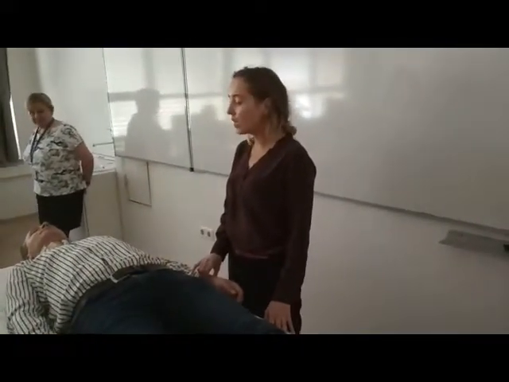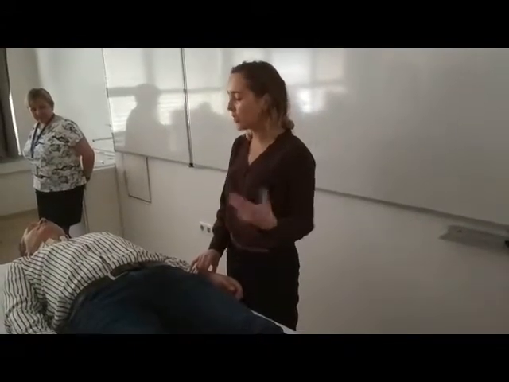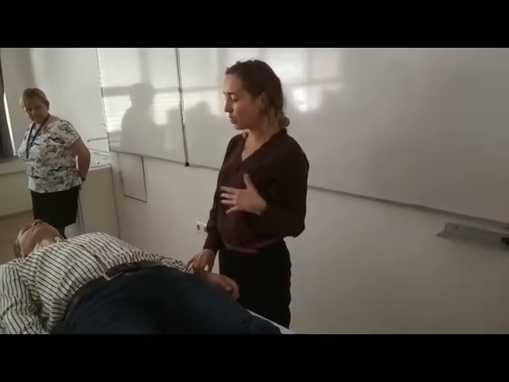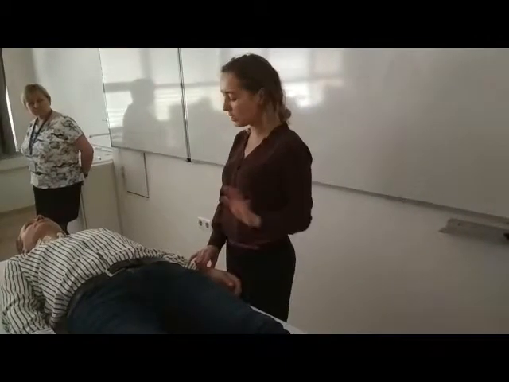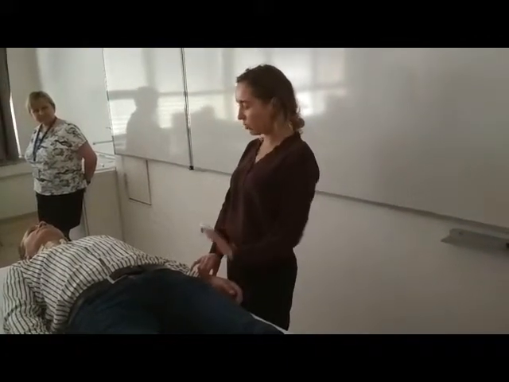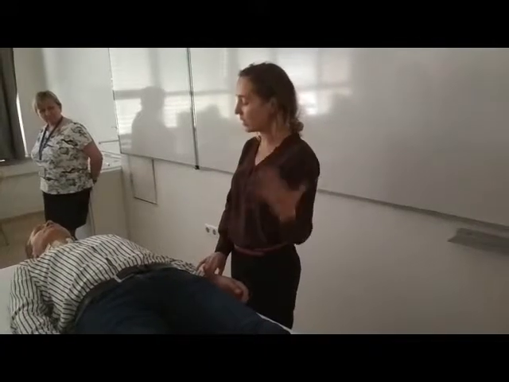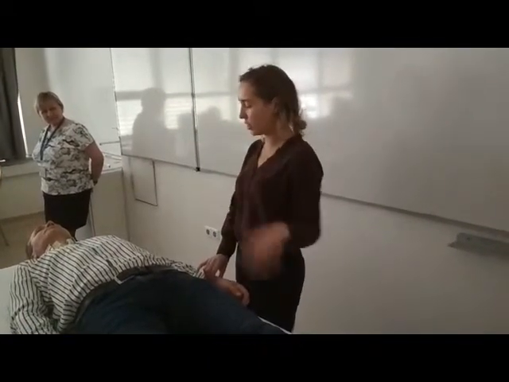In traditional Chinese medicine, doctors use both hands, both wrists, but in image medicine, just one wrist, one hand is enough to get the understanding about the blood circulation.